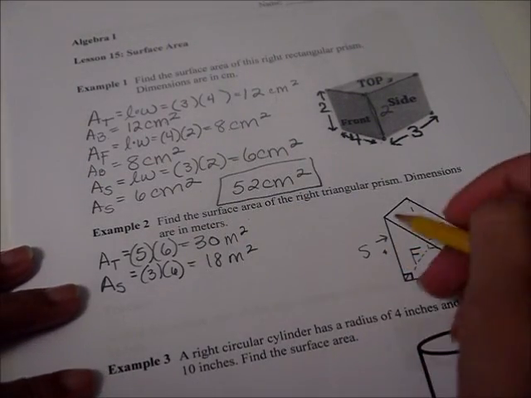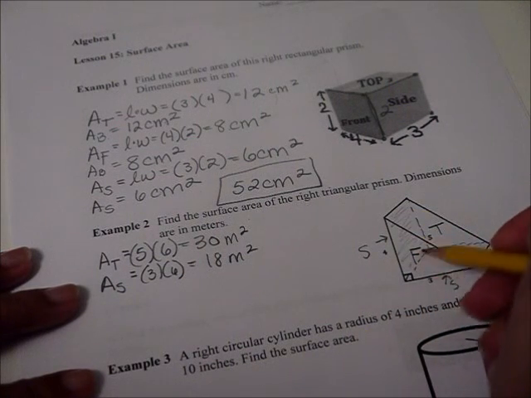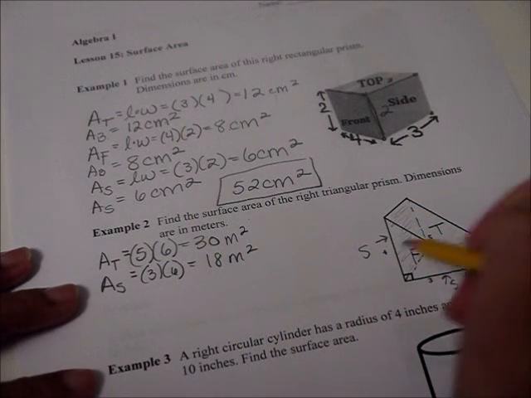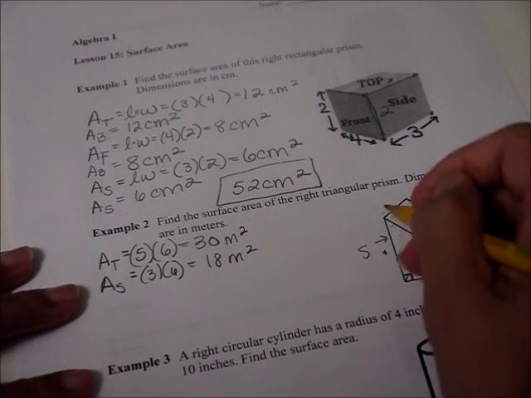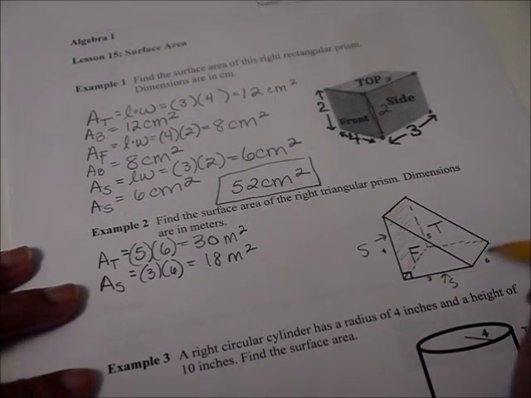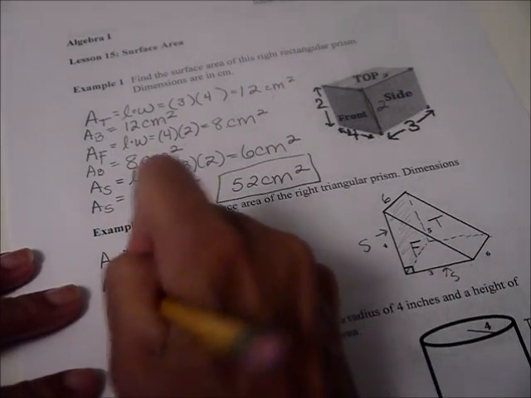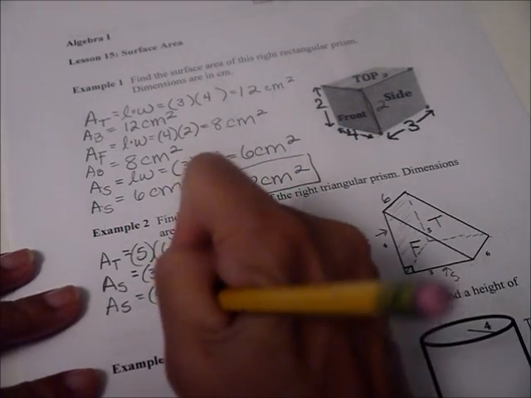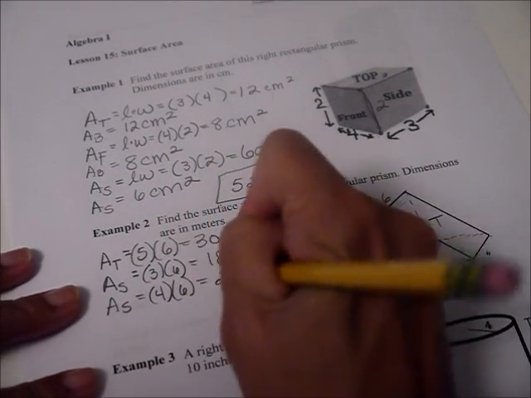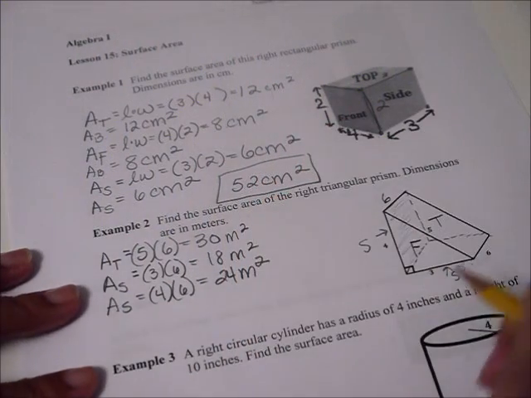Okay, so this side here, if I shade it in, what are the dimensions of that? It is a 4, and then how far is it from here to here? Okay, it's 6. Okay, so it's a 4. I'm just going to write another S. It is a 4 by 6, so it is 24 meters squared.